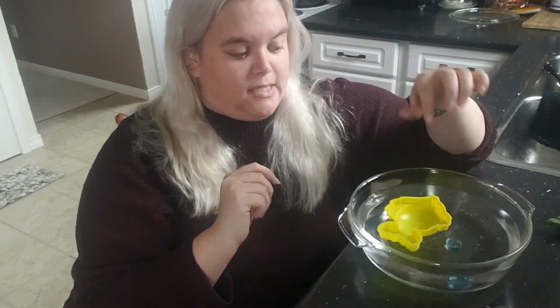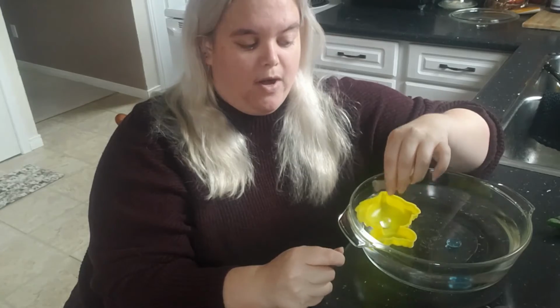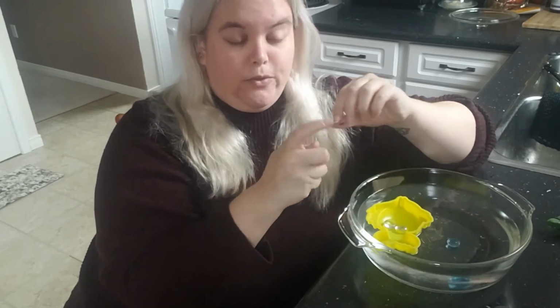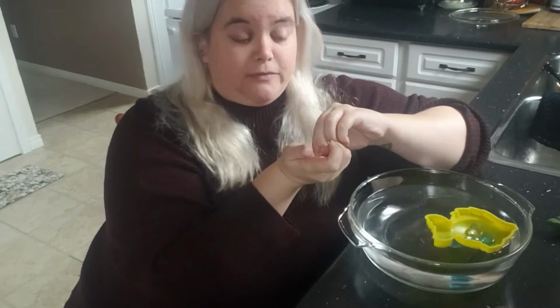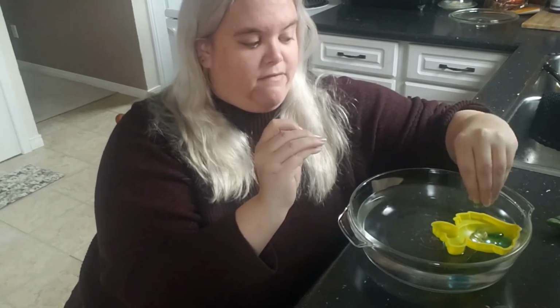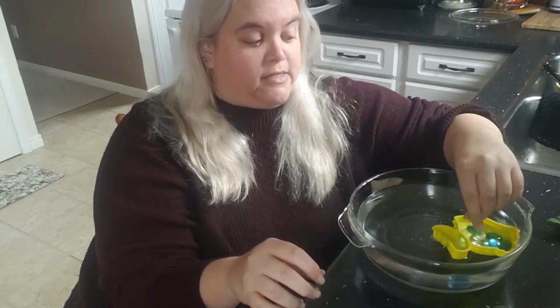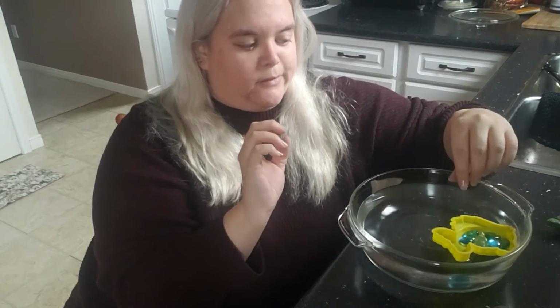So you can see that my boat is floating in the water. And then very slowly I have 10 gems down here. I'm going to see if I can get my boat to sink. 1, 2, 3, 4, 5, 6, 7, 8, 9, 10. What do you think? My boat is still floating.